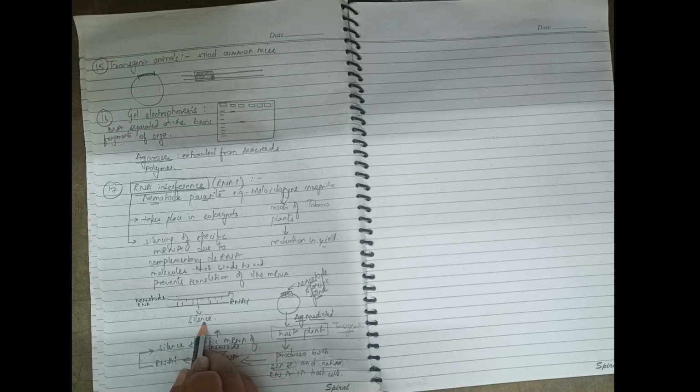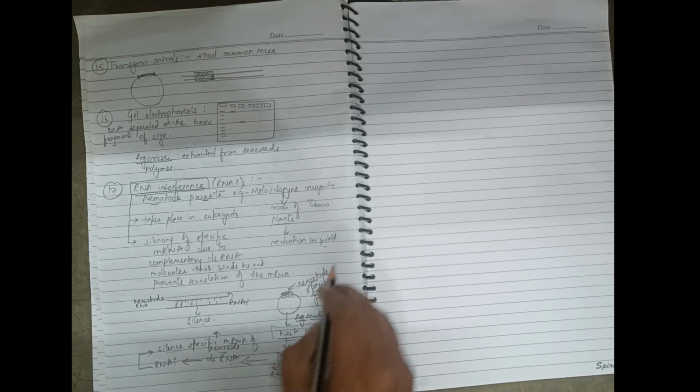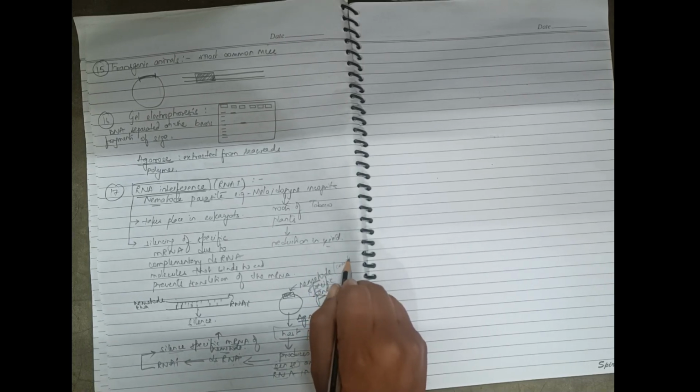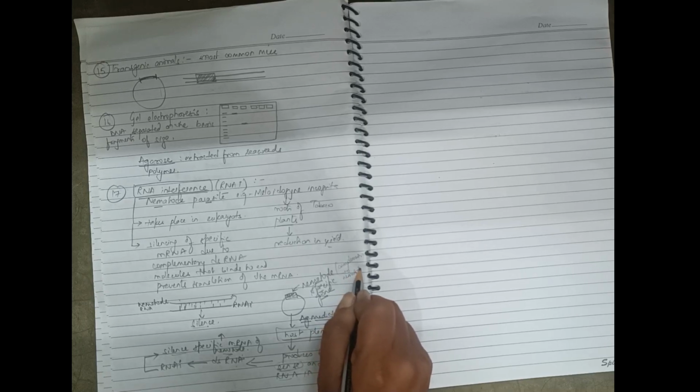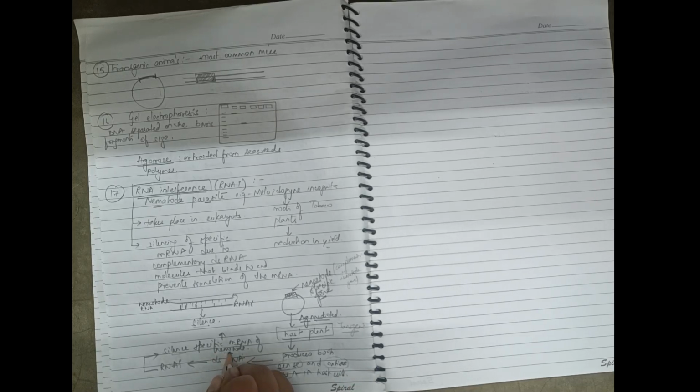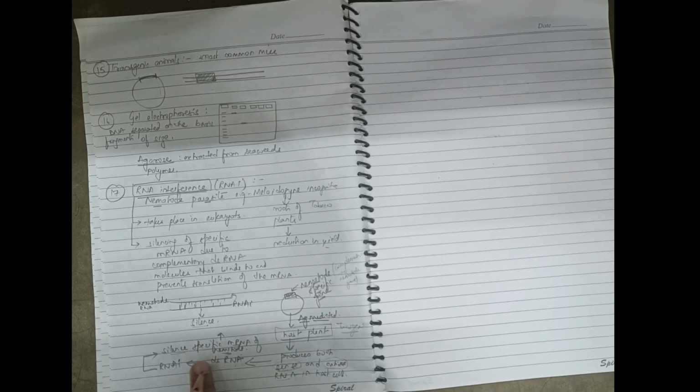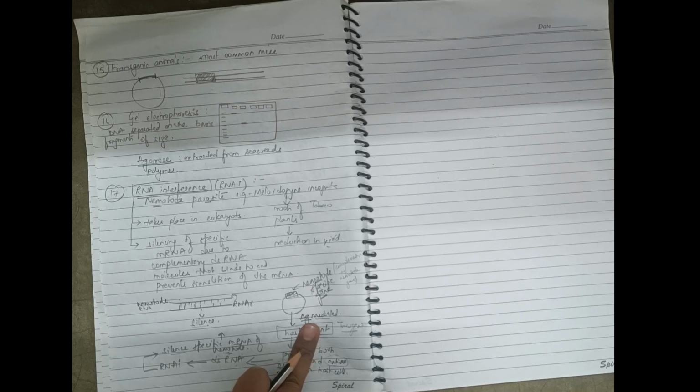So these transgenic plants having a nematode-specific gene silence some of the nematode mRNA by binding to it, because this gene is complementary to the nematode gene. So it goes and binds to the nematode gene and silences it, as a result of which the nematode cannot survive in the transgenic host expressing this specific interfering RNA. So the transgenic plant therefore gets protected.